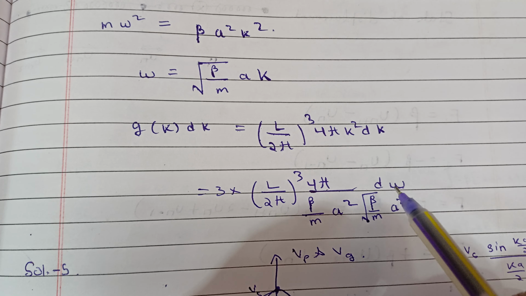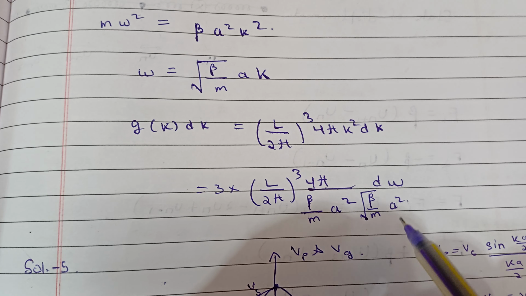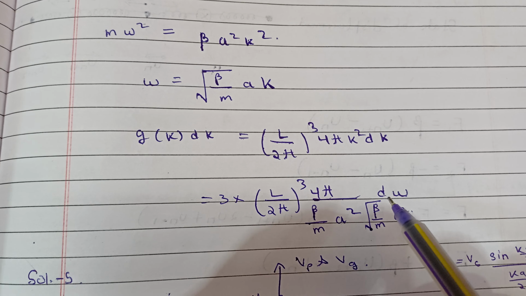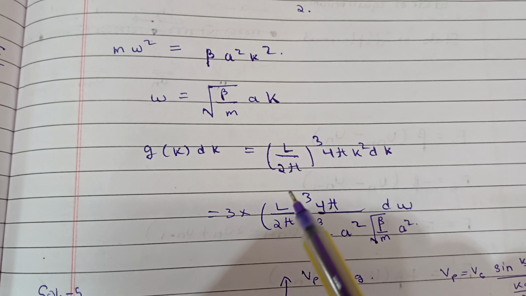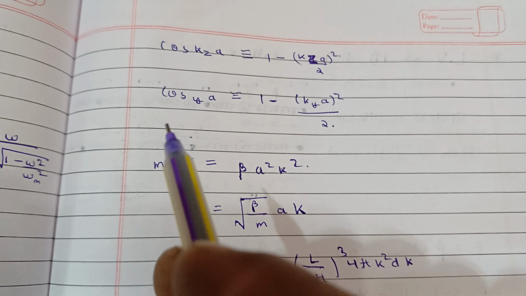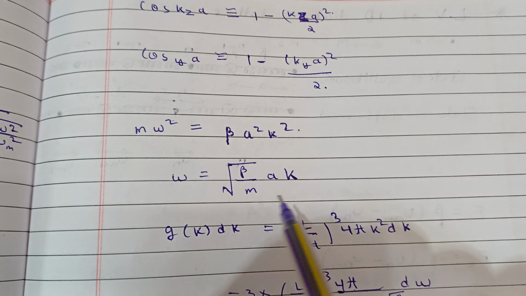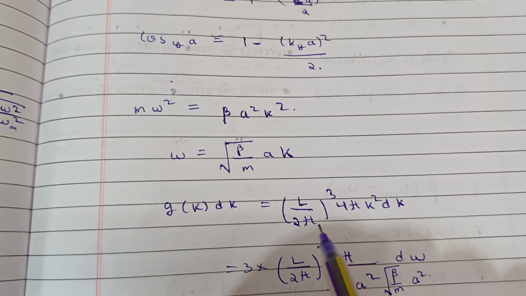So here it will come out like this, which means you can solve it further, and you just take the d omega in the downward side, and then you will get the density and you can plot that. So it's easy, but you just need to know how to solve these. Okay, when you get the dispersion relation, it will be very easy to get the final result.